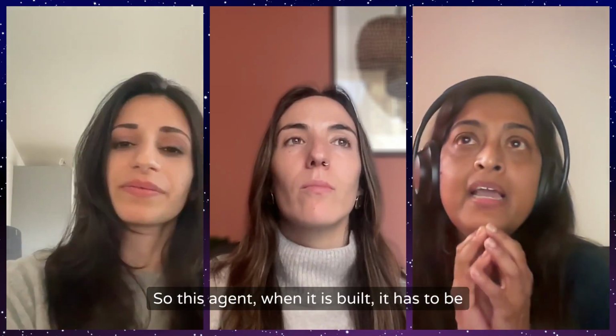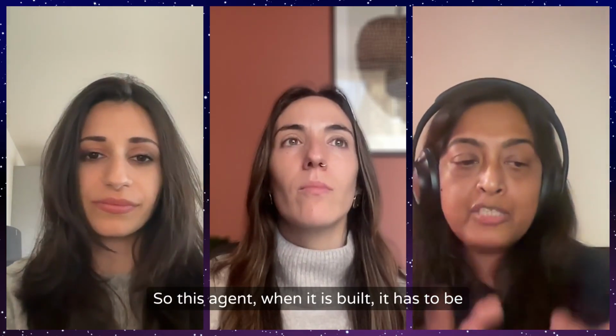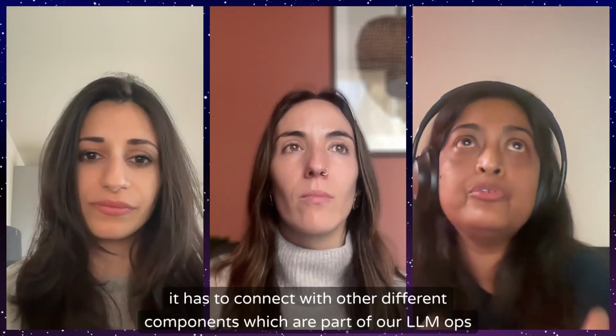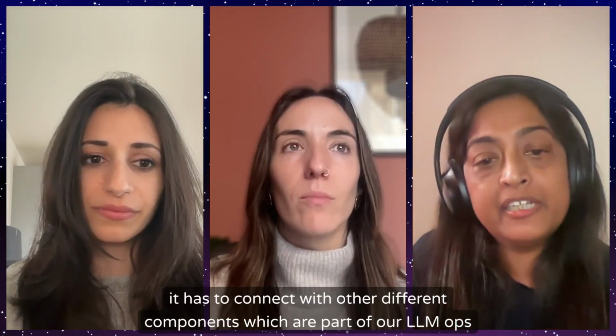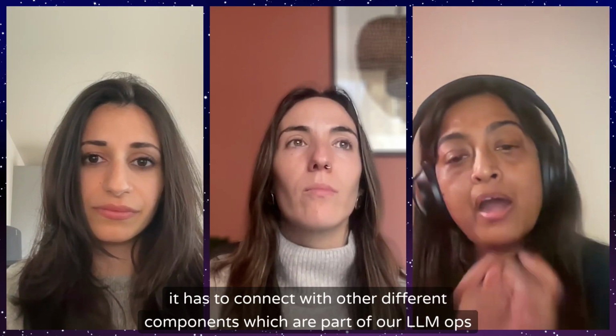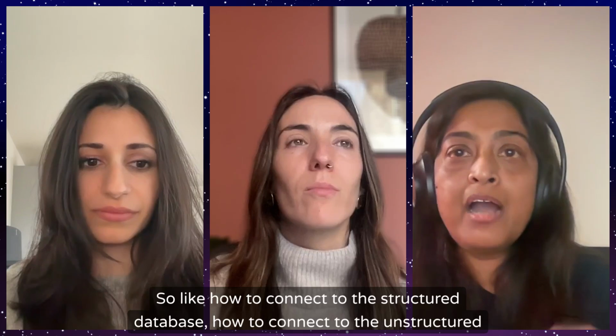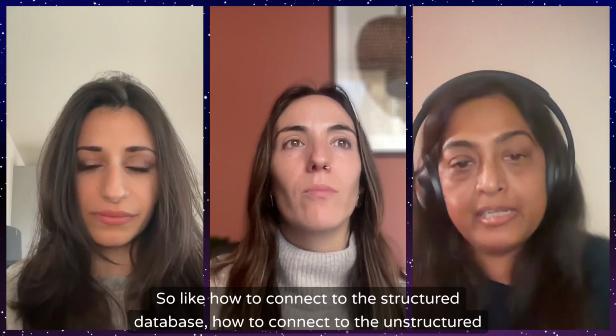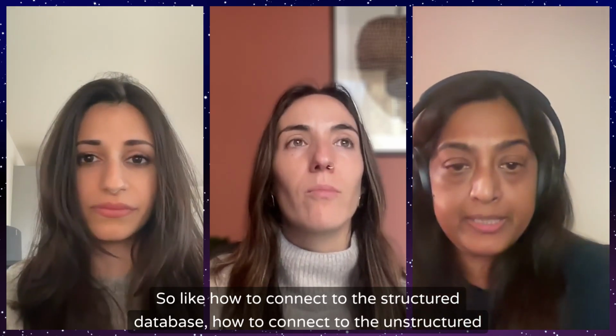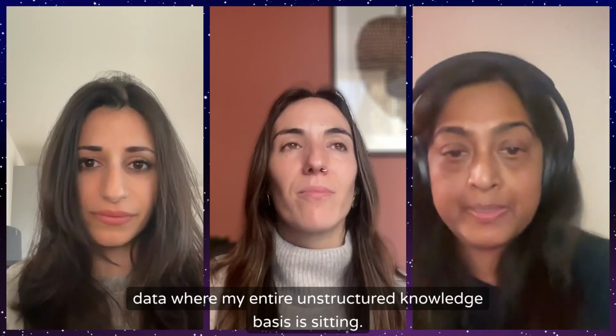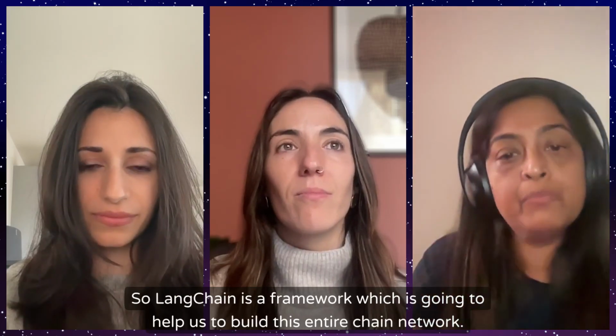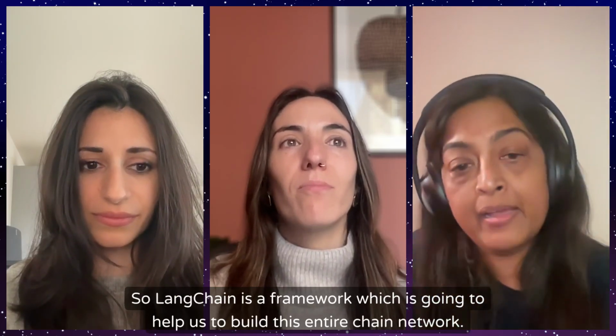So when this agent is built, it has to connect with other components which are part of our LLM ops pipeline. Like how to connect to the structured database, how to connect to the unstructured data where my entire unstructured knowledge base is sitting. So LangChain is a framework which is going to help us build this entire chain network.